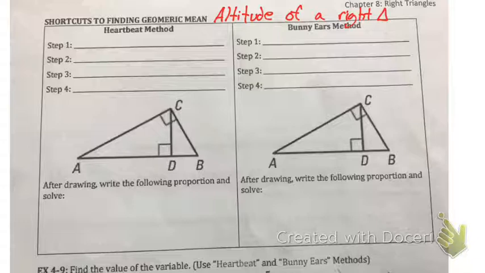So the first thing is the heartbeat method. And I'll kind of do it in red. Our first step is to go from A to D. So on my drawing, I'm going to take my pencil and go from A to D. I'll try to make it thicker, however you want. All right, something like that.